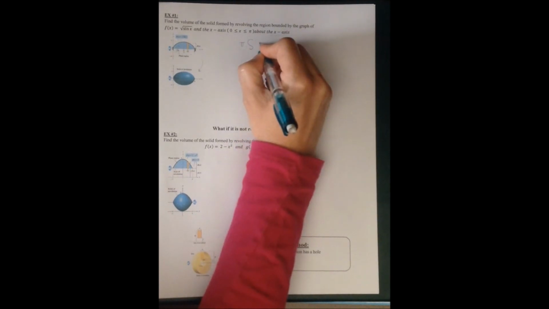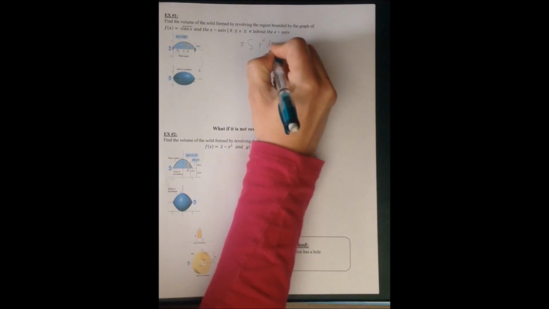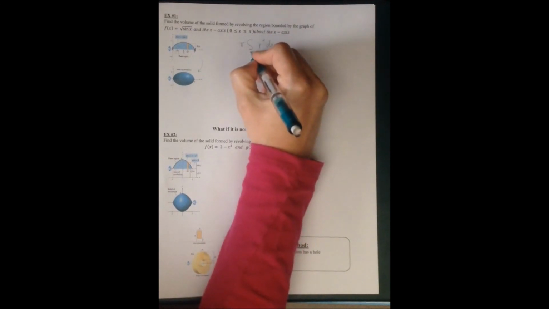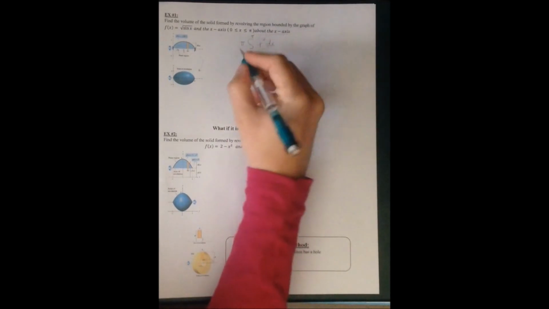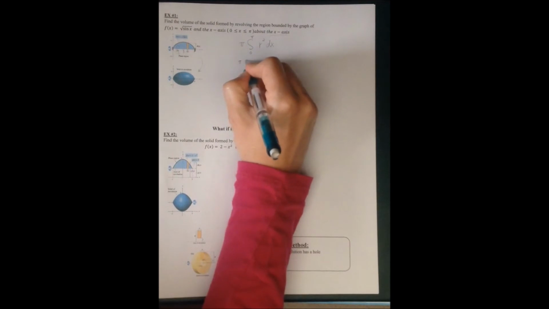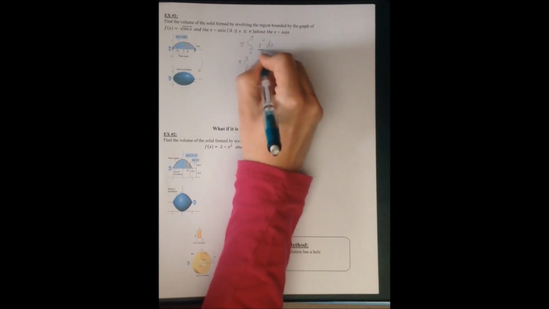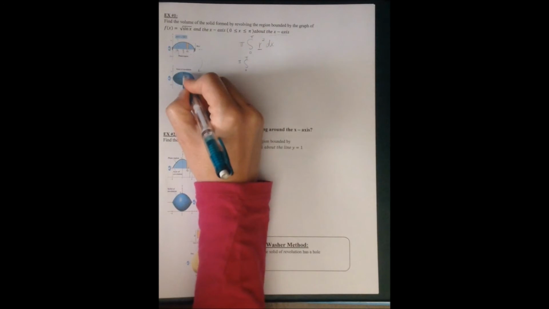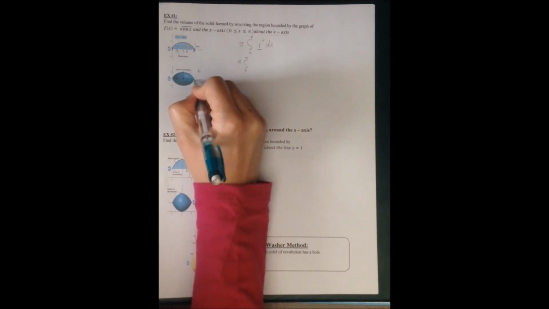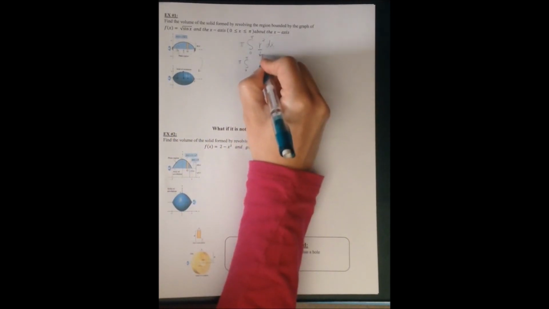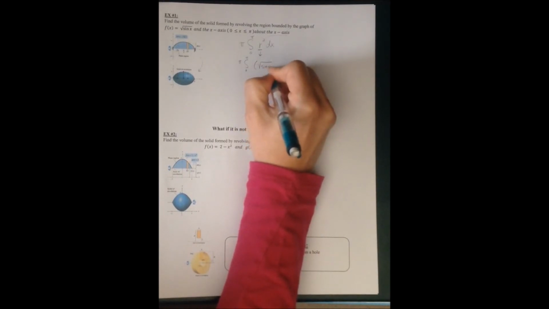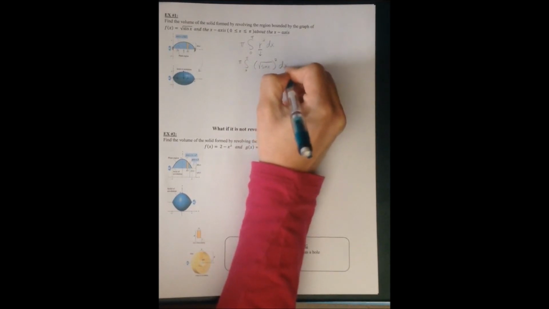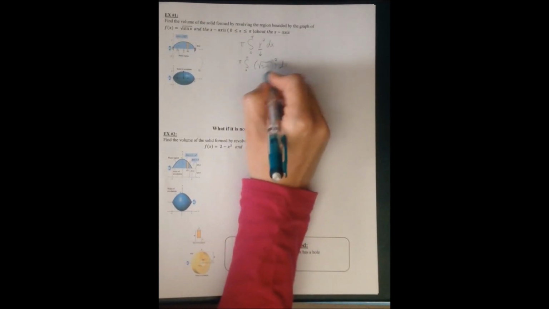So here we go. We have our pi r squared h, h being the widths of our little disks, and we're integrating from 0 to pi on the x-axis. We've got to figure out then what our radius is. From the center up to my little egg, no matter where I am on that little egg, it corresponds to the function, the square root of sine of x. Make sure you square it, because that's the radius squared, and then you have your dx there.